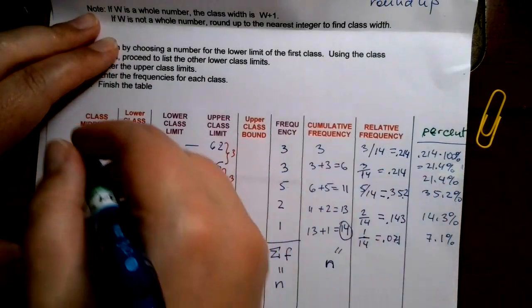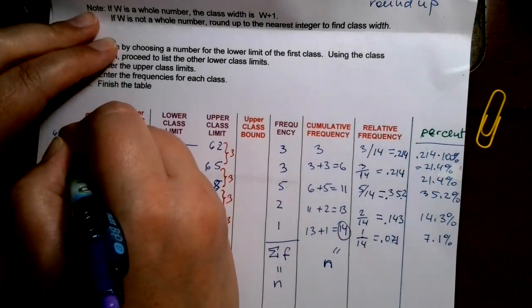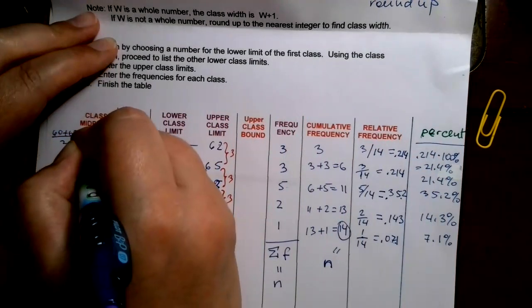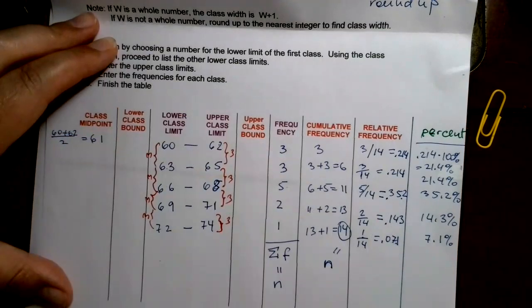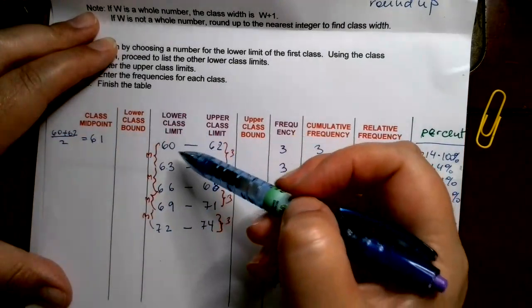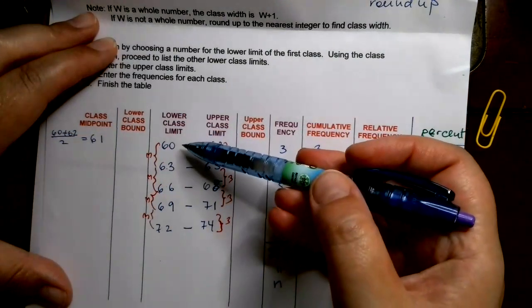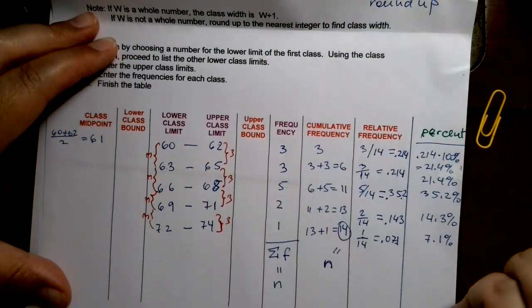For class 1, it's 60 plus 62 divided by 2, and that's 61. You can see that's the value right in the middle between 60 and 62. We do the same thing for the rest of our classes.